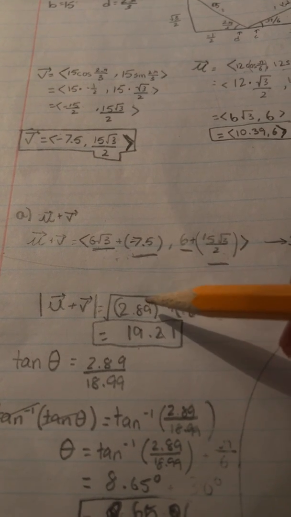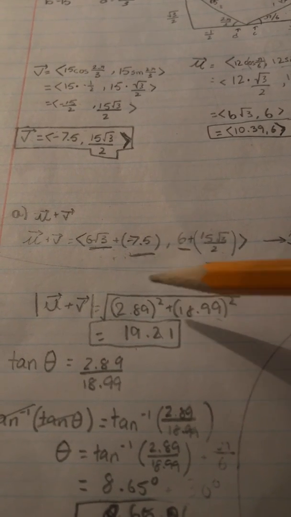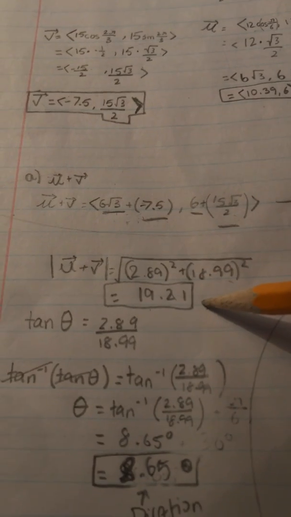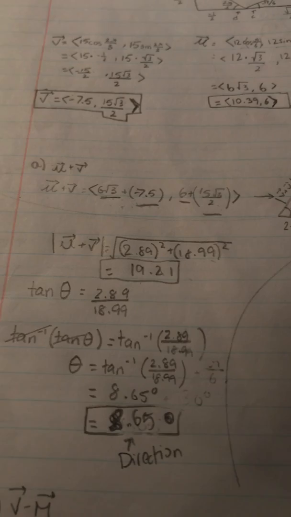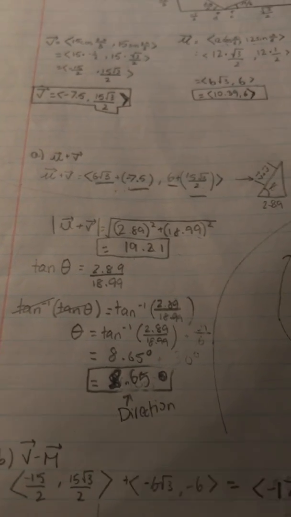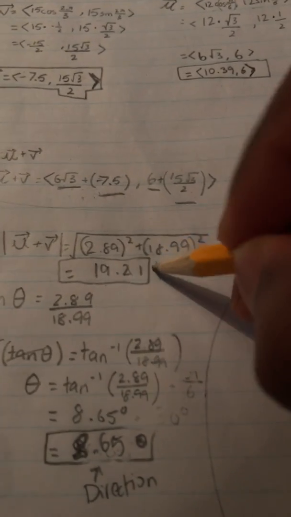To find the magnitude, we have to do these values squared and these values squared, square root the whole thing, which gives us 19.21. So 19.21 for the magnitude. Let's write that over here.